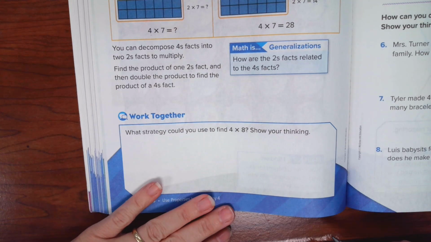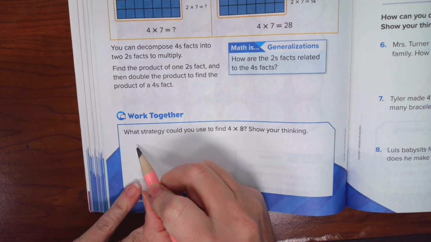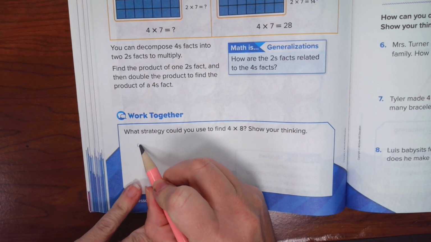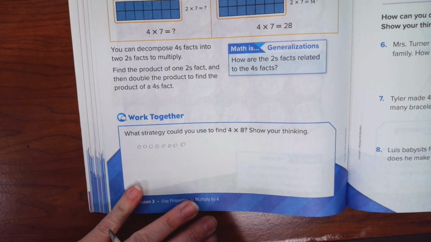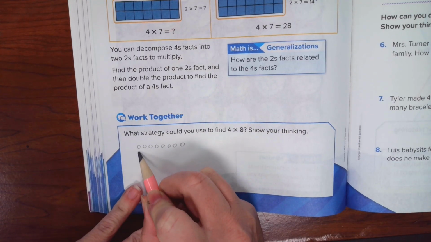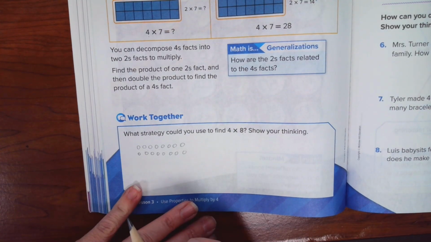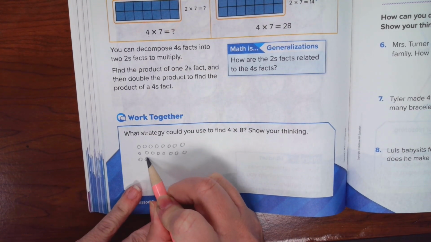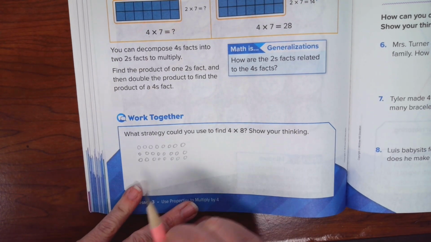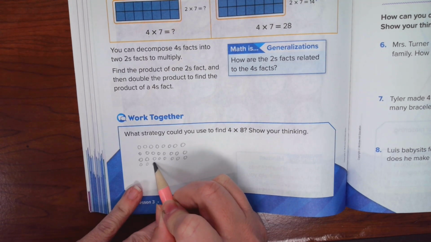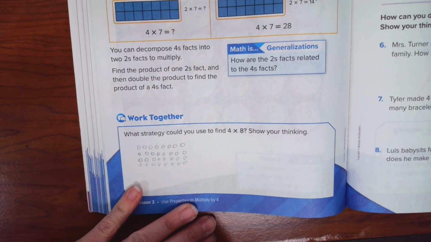What strategy could you use to find 4 times 8? Show your thinking. Well, let's think about this. If I have 1, 2, 3, 4, 5, 6, 7, 8. That's one row of 8. 1, 2, 3, 4, 5, 6, 7, 8. There's 2 rows of 8. 1, 2, 3, 4, 5, 6, 7, 8. There's 3 rows of 8. 1, 2, 3, 4, 5, 6, 7, 8. There's 4 rows of 8.